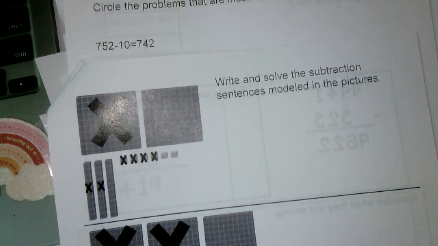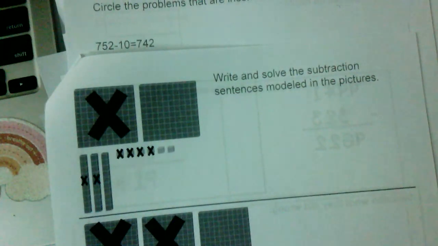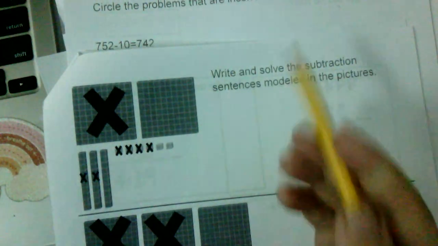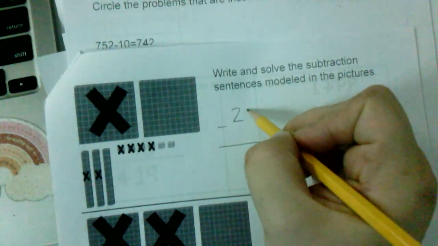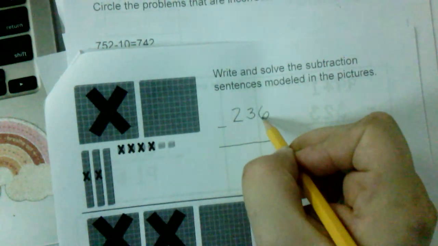This says write and solve the subtraction sentence that's modeled in the picture. So the first number, the largest number, is going to be how many there are total. These squares are worth 100. These rods are worth 10. These are worth 1. So we have 230, 1, 2, 3, 4, 5, 6, 236.